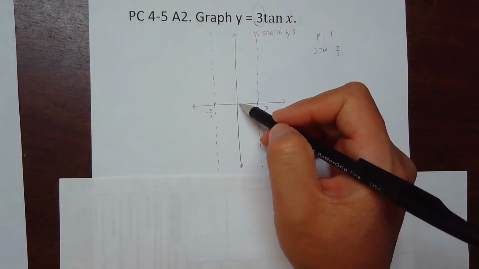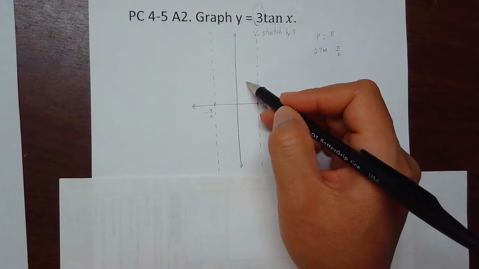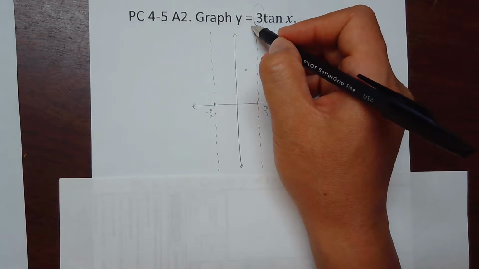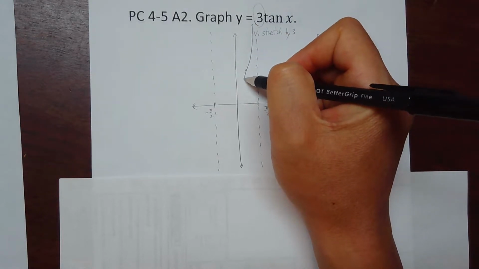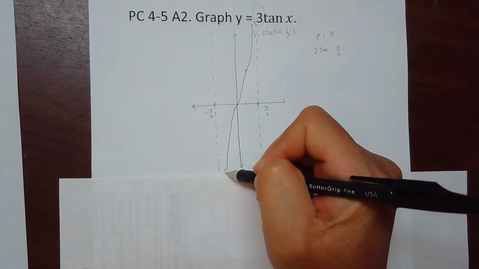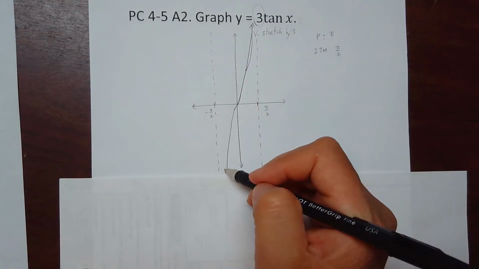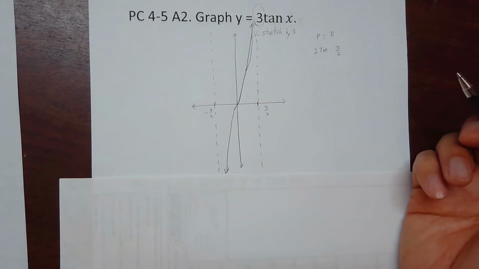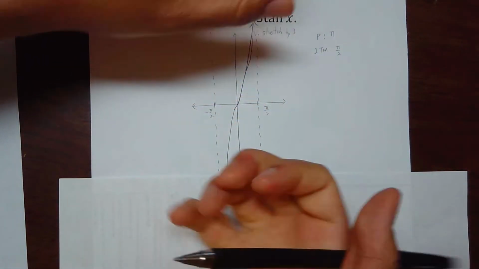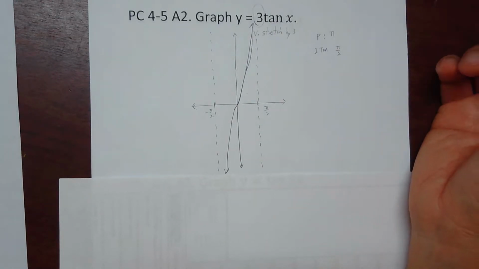So the original graph has a point somewhere over here that will get stretched up by 3. Approximately the graph will be something like this. This graph is not looking good, but you got the idea. It's going to be a lot taller. So all of the graph will be stretched vertically, and the overall shape will be very similar.